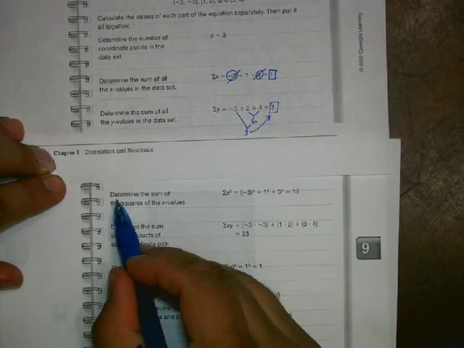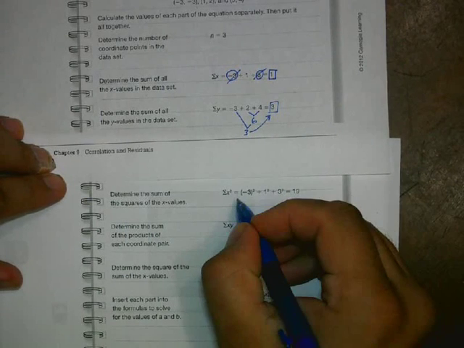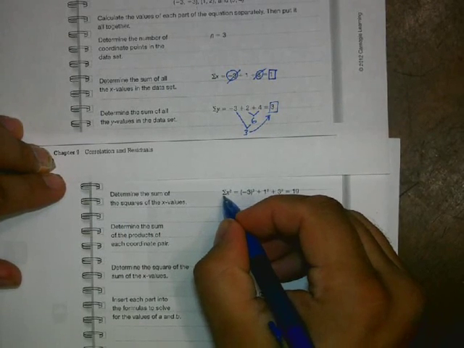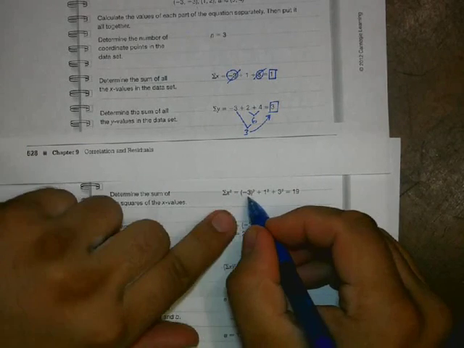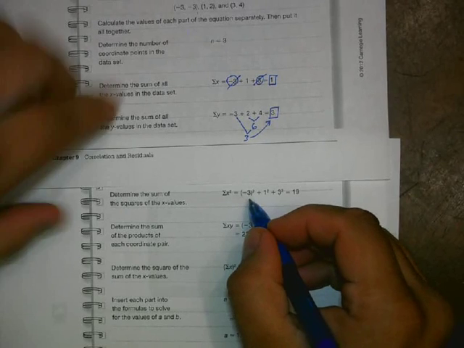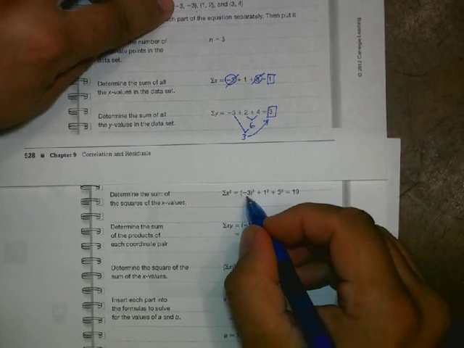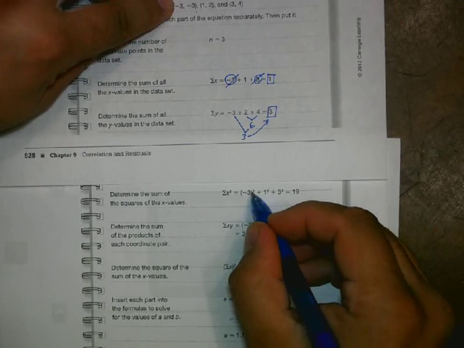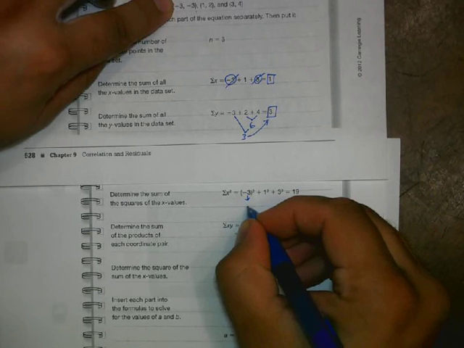It says determine the sum of the squares of the x values. Okay, so this is how they want you to do this one. Summation of x squared. So you take each of the x values from each point. So you got the first point, so negative 3, so negative 3 squared. Negative 3 squared should become a positive 9.